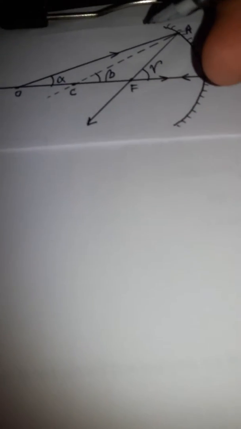So let's take this angle as alpha, this angle as beta, and this angle as gamma, and let us take this angle as theta.